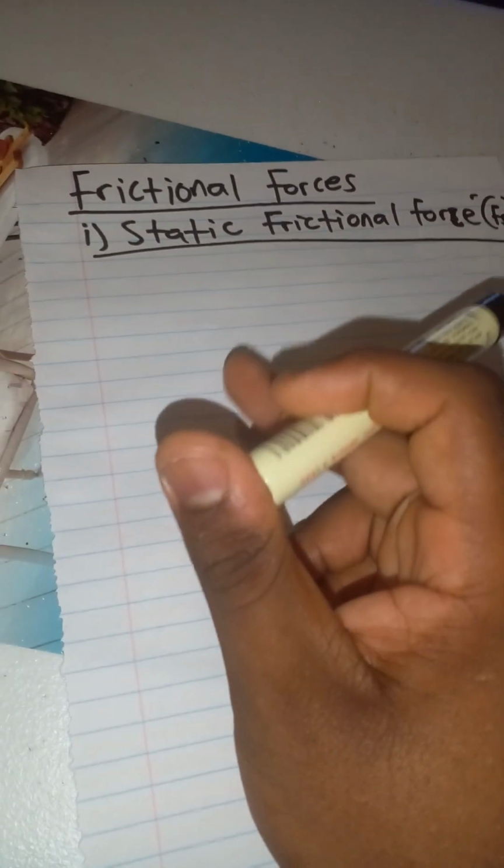Good evening again. So right now we'll be doing the frictional forces. As I've said earlier, we have the static frictional force and the kinetic frictional force. Now we are going to start with the static frictional force. So what is a static frictional force? This one is a force that opposes motion on stationary objects.